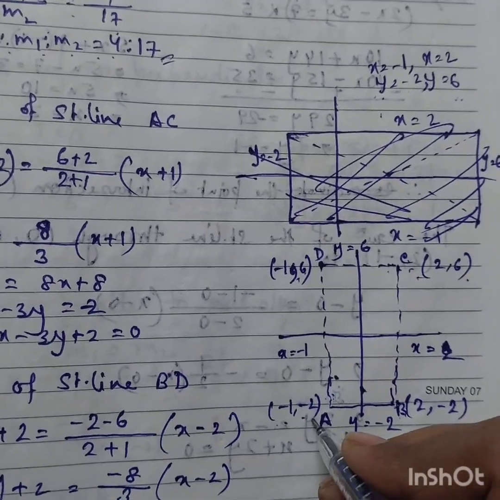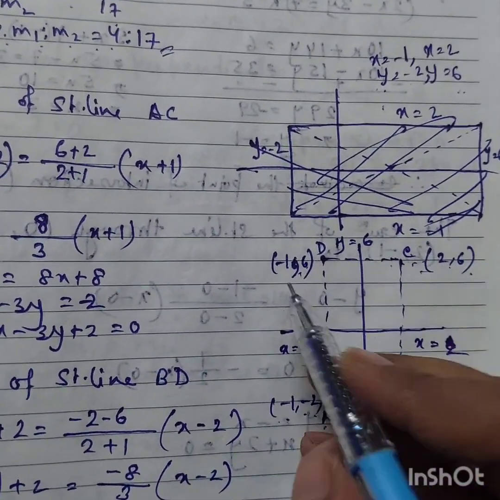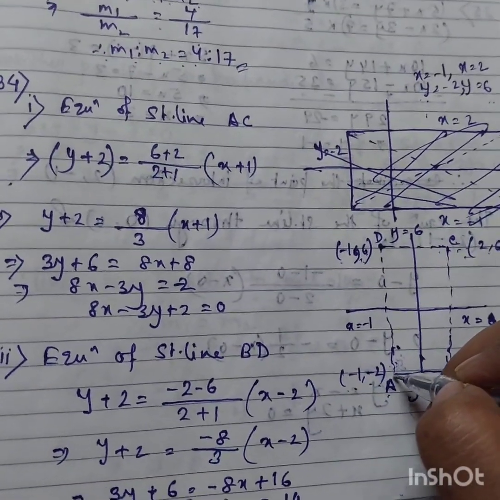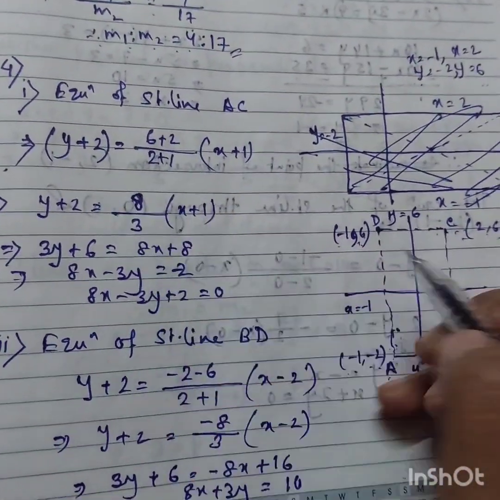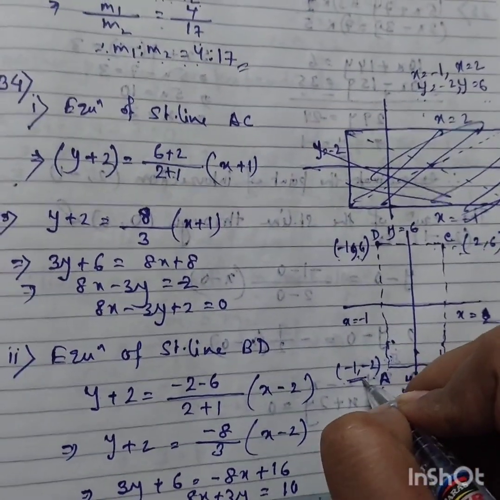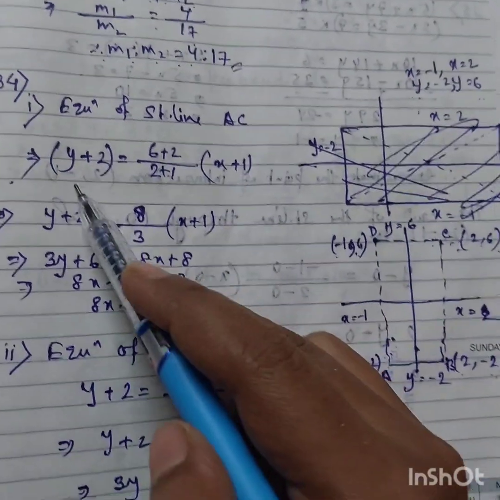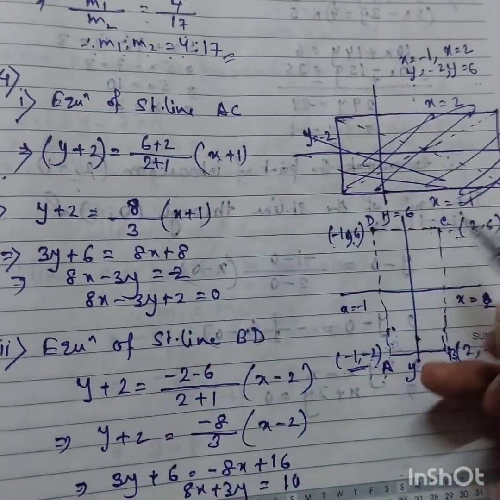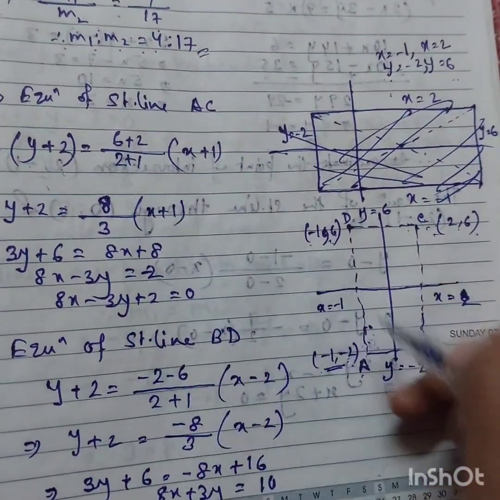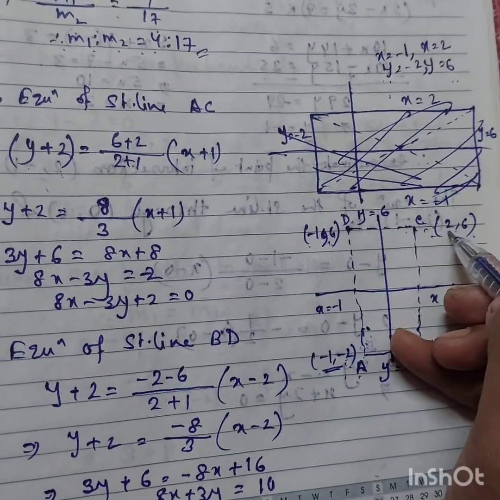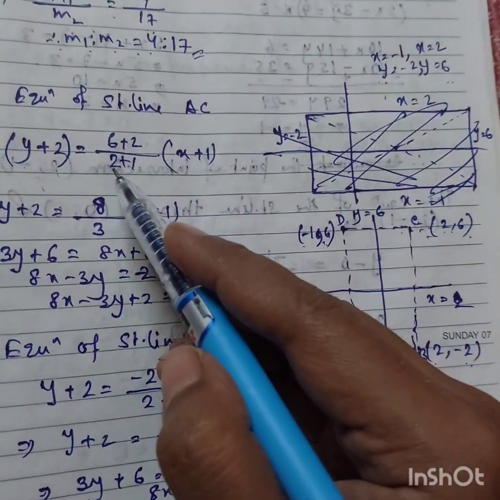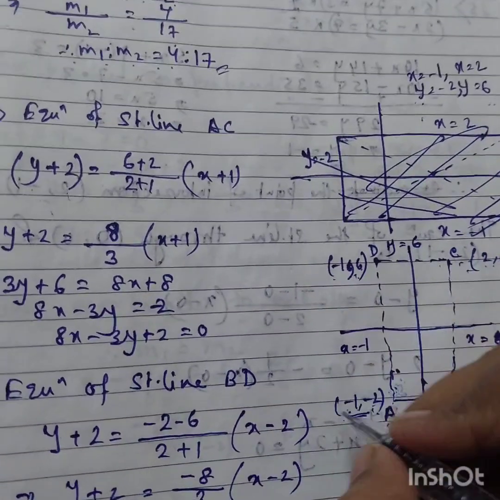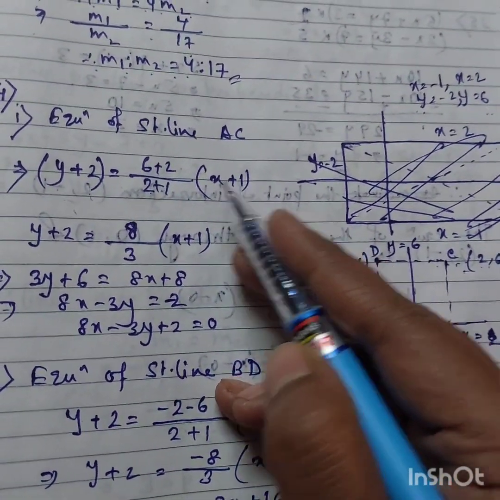This is (minus 1, minus 2), this is (2, minus 2), this is (2, 6), and this is (minus 1, 6). Now find out the equation of the straight line, diagonal AC and BD. Here we can consider one point, and you can find out the slope using these 2 points. So y minus y1, that is y plus 2, is equal to (y2 minus y1), that means 6 minus of minus 2, that is plus 8, by (x2 minus x1), that means 2 minus of minus 1, that is 2 plus 1, into (x minus x1), that means x minus of minus 1, that is x plus 1.